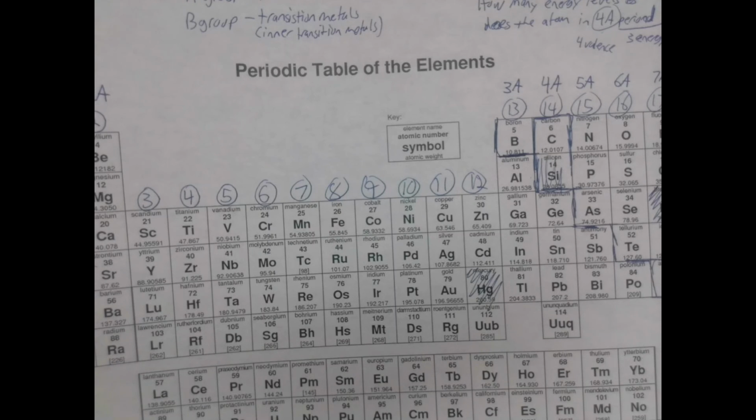So, what's a semiconductor? Good, but they're usually what type of element? Metalloid. Metals are good conductors. Non-metals are not good. So if you're in between, if you're semi, then that means you're the metalloids.